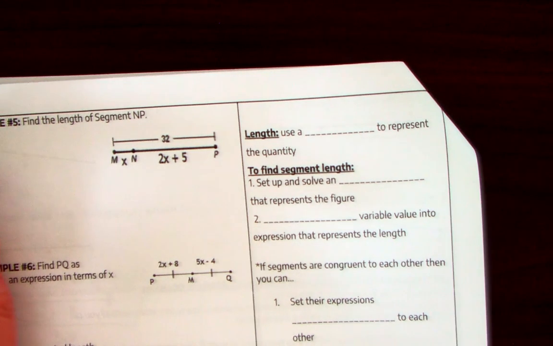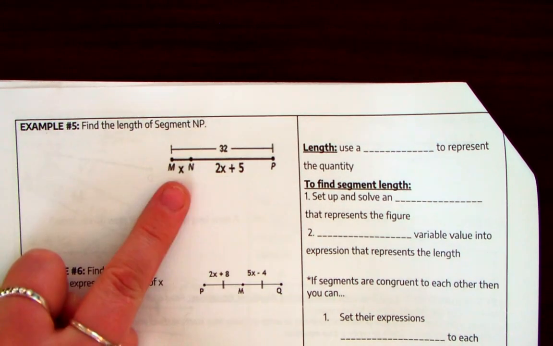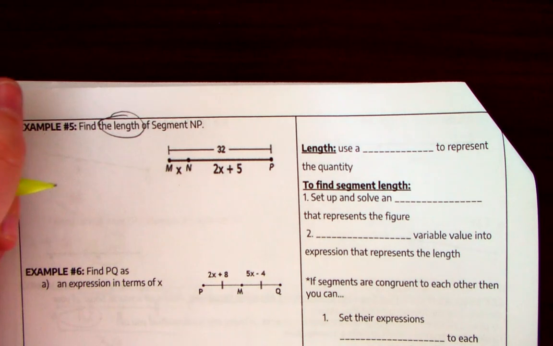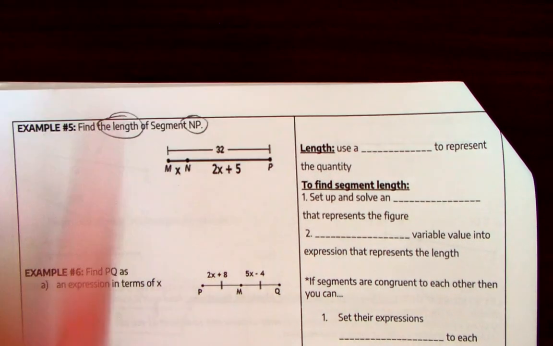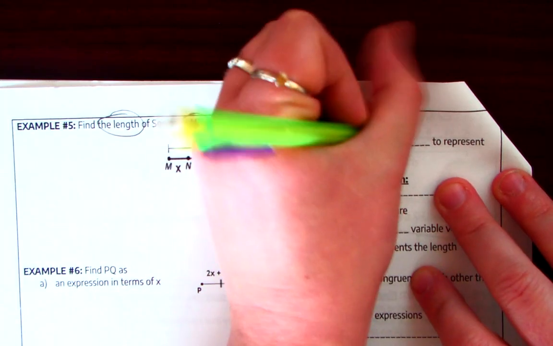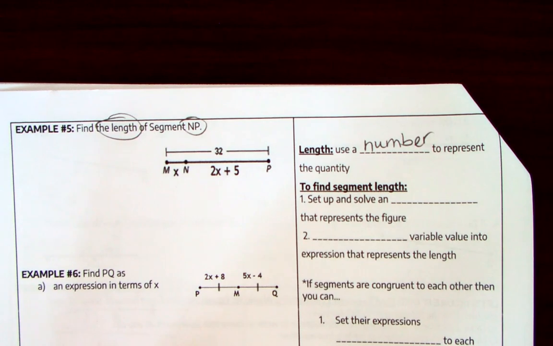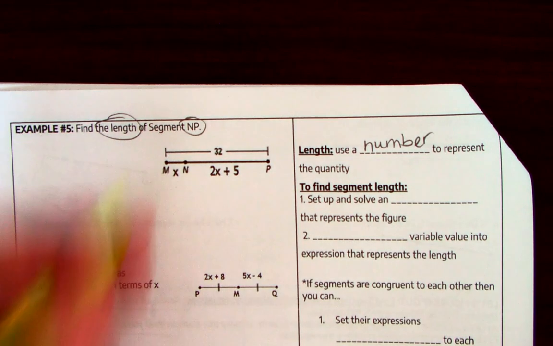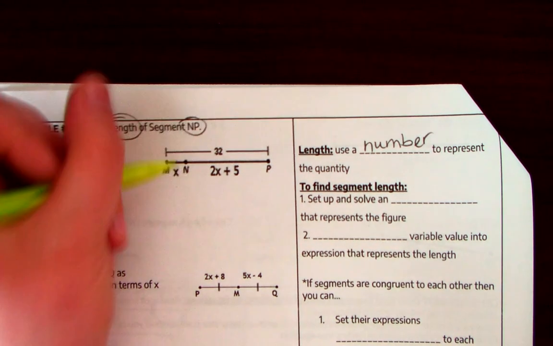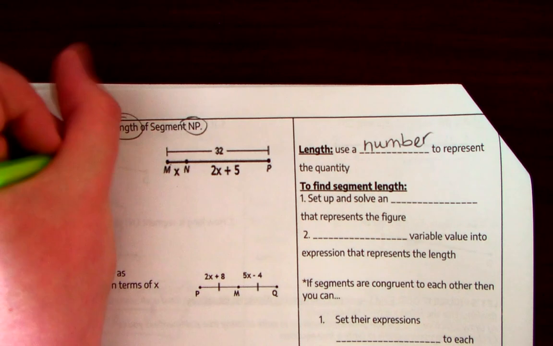Let's look at example 5. What if we want the length of segment NP, looking at this picture here. So now I read the word length of NP. Length means we're going to use a number to represent the quantity. I'm looking at this picture and noticing N is in between M and P. So MN plus NP has to equal MP.